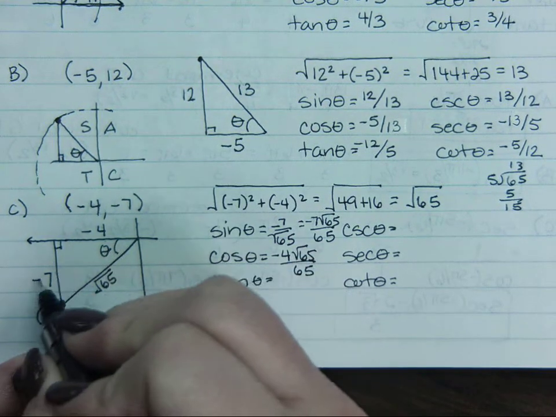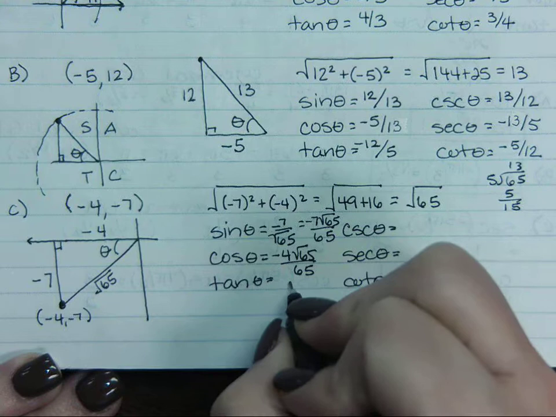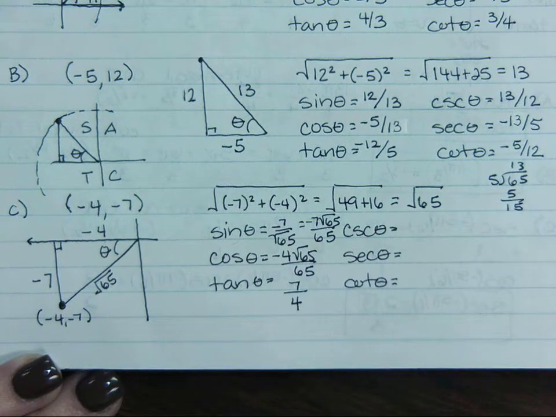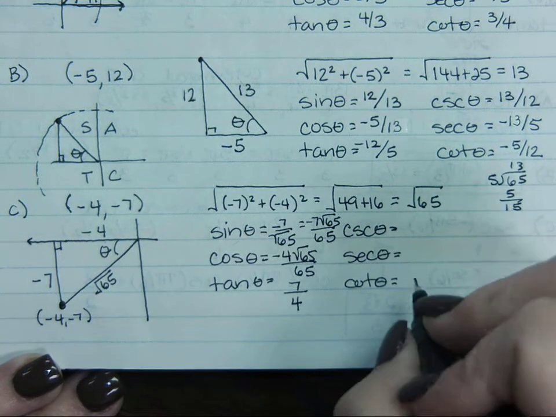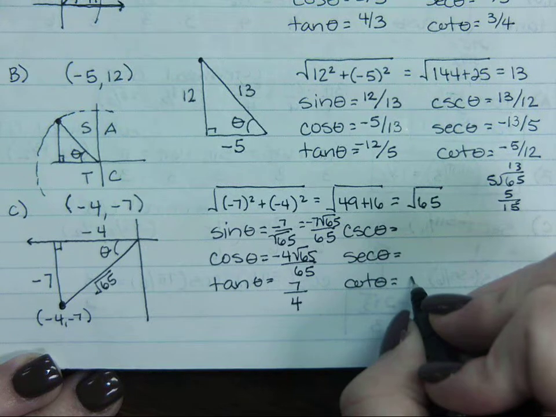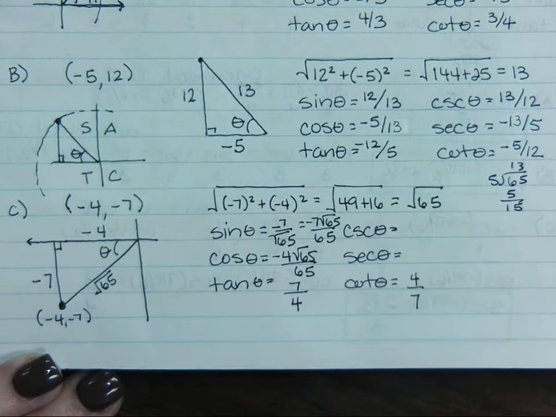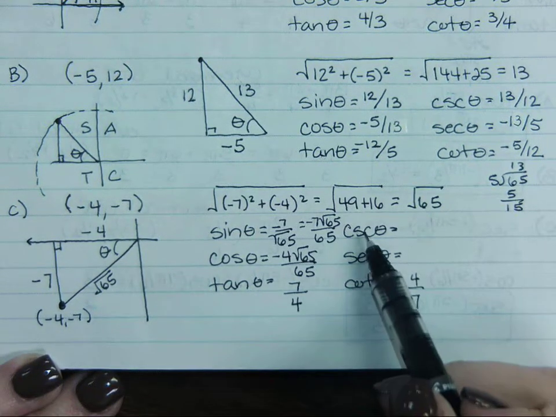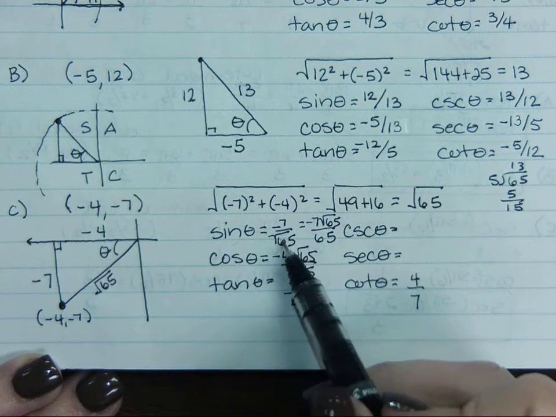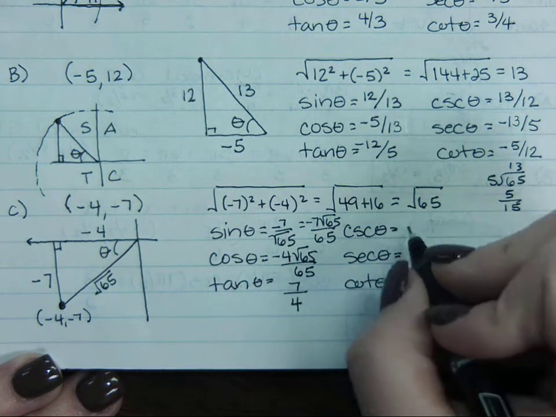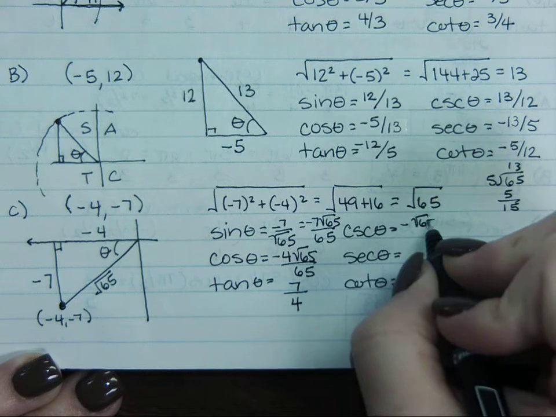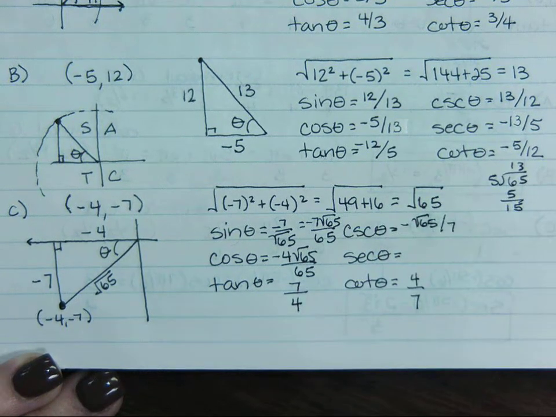And then opposite over adjacent is going to give me 7/4 for my tangent. All right, when I reciprocate that, I'm going to get 4/7. And now for cosecant, I'm going to think about this first one that was unrationalized, so that way I can just flip those fractions.